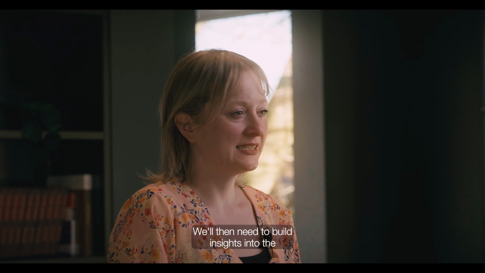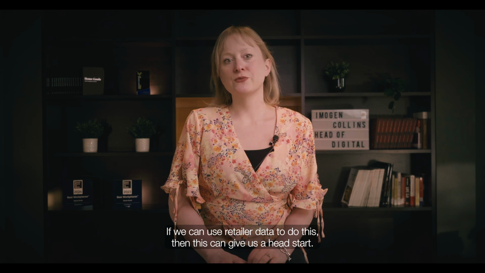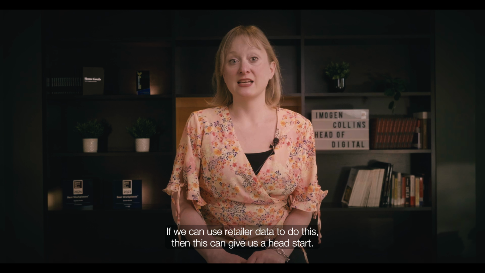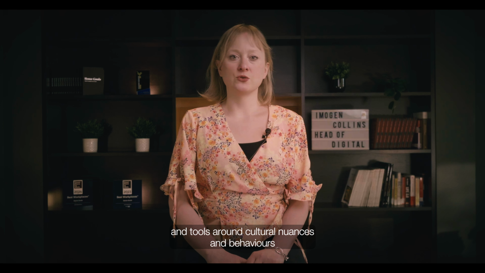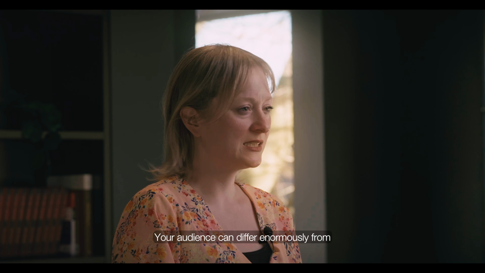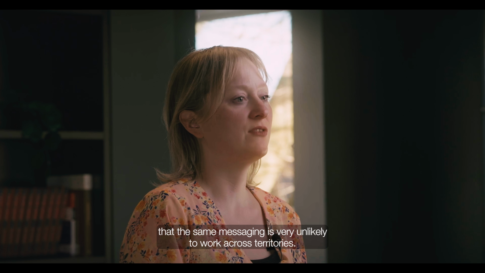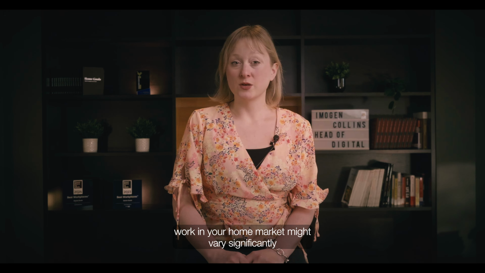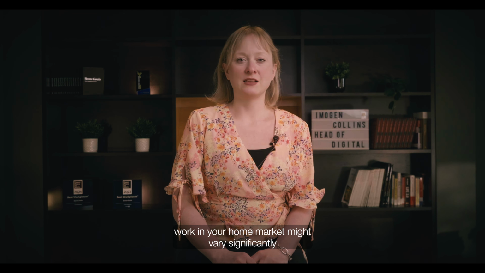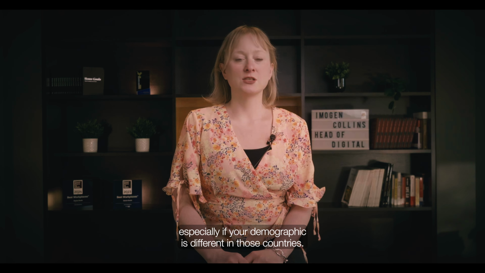We'll then need to build insights into the audiences you should be targeting in different markets. If we can use retailer data to do this, then this can give us a head start, but we have some access to some great data and tools around cultural nuances and behaviours in different markets. Your audience can differ enormously from your core market. Cultural nuances can mean that the same messaging is very unlikely to work across territories. You'll also find that the platforms that work in your home market might vary significantly from those in your target market, especially if your demographic is different in those countries.